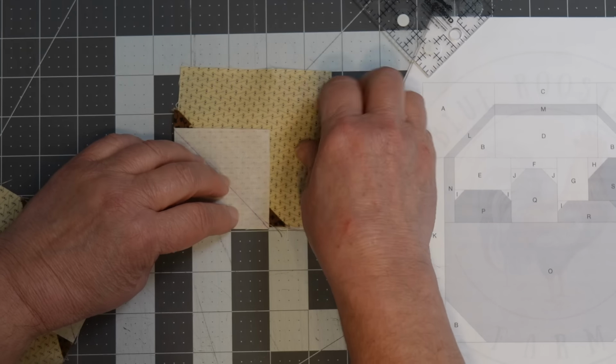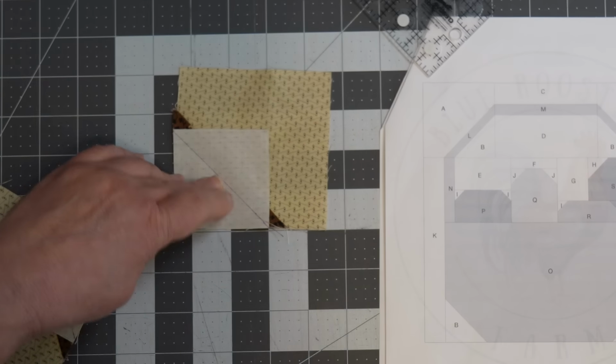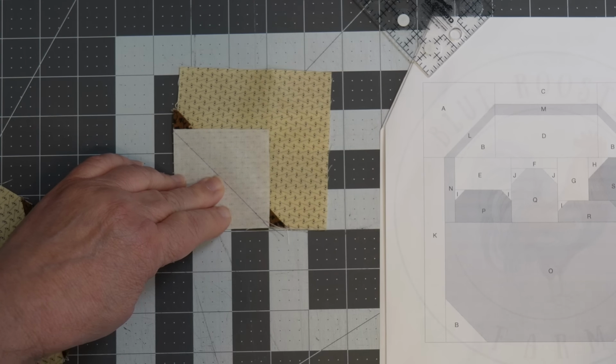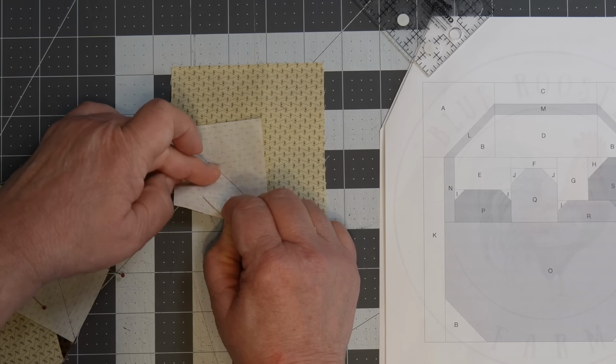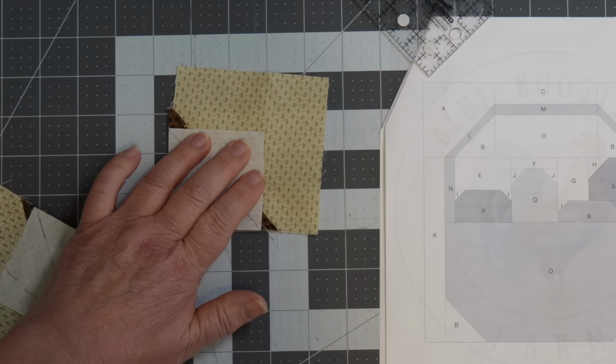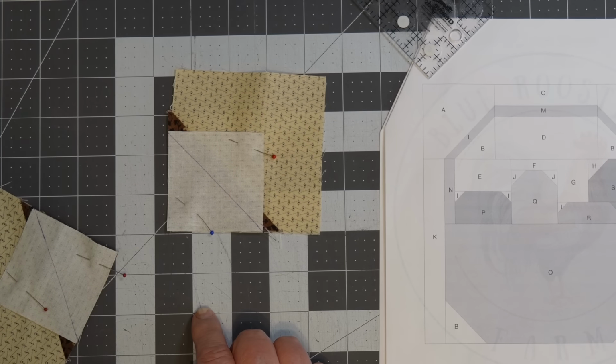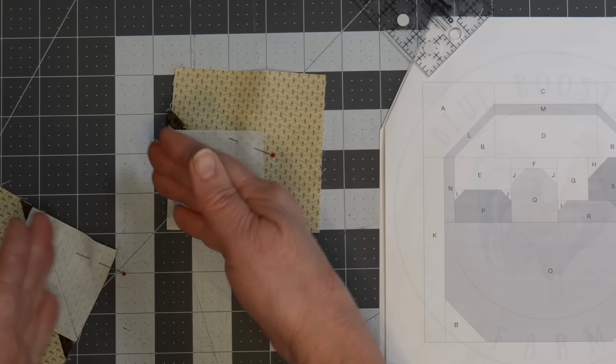And you can kind of see the thickness of your handle on both ends. And you want that to be straight. Okay, now I'm going to take this and I'm going to sew directly on those lines, and I'm also going to get my half square triangles too.